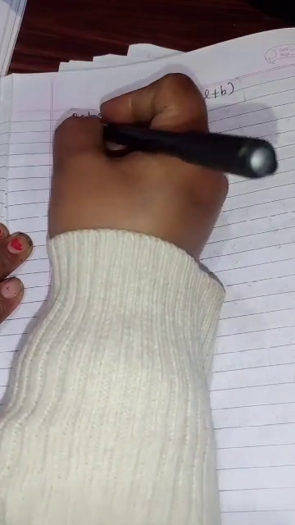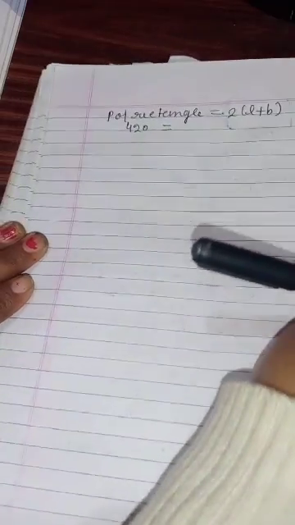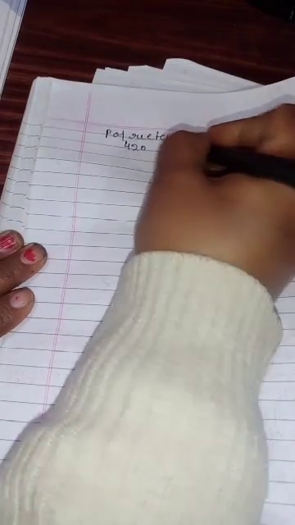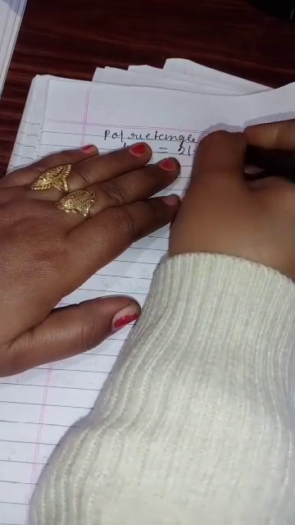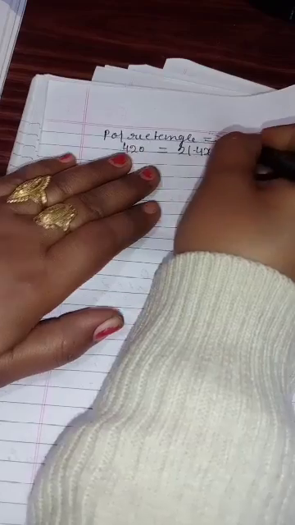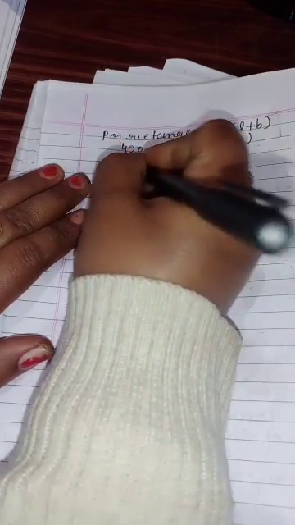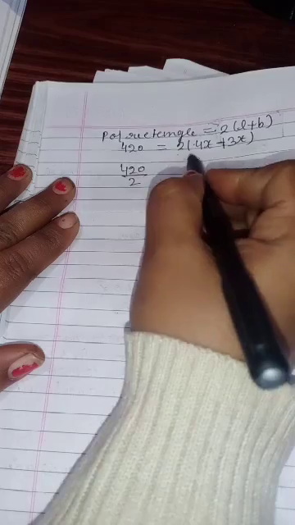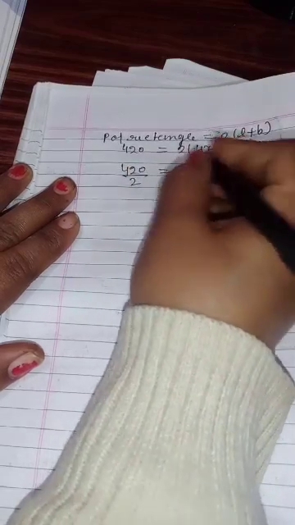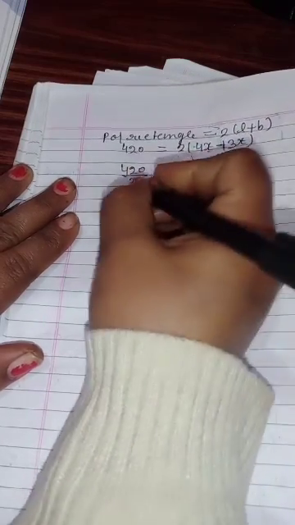And how much perimeter have we calculated? 420 is equal to 2 into length plus breadth, length was 4x and breadth was 3x. So for 420, this 2 will come in division, is equal to 4 plus 3, that is 7x.